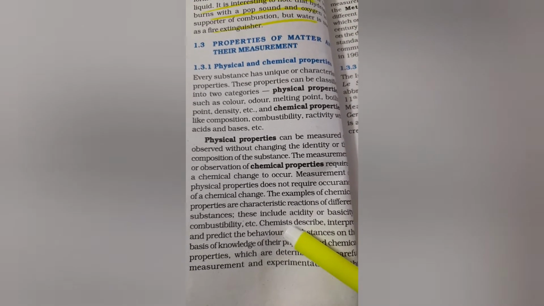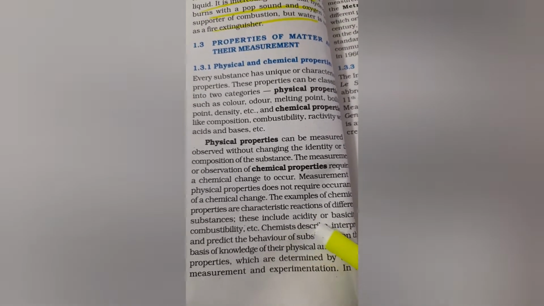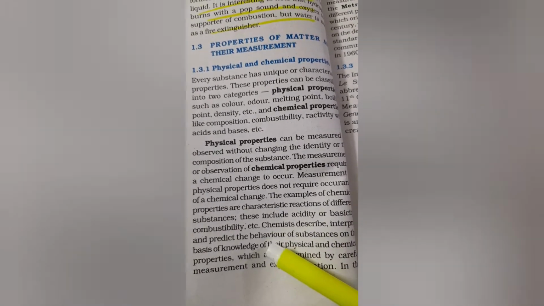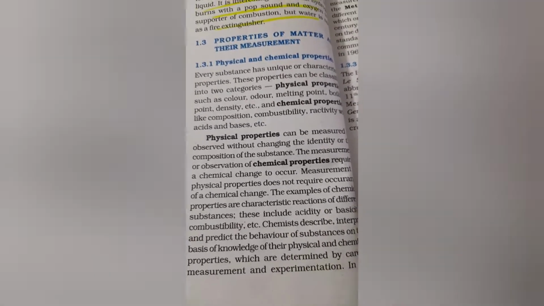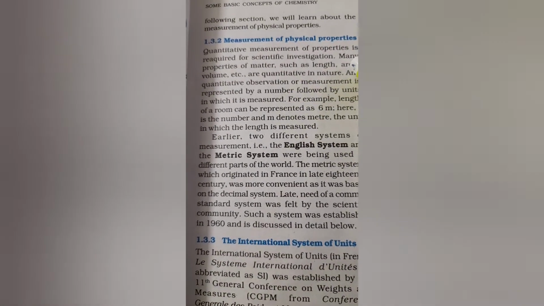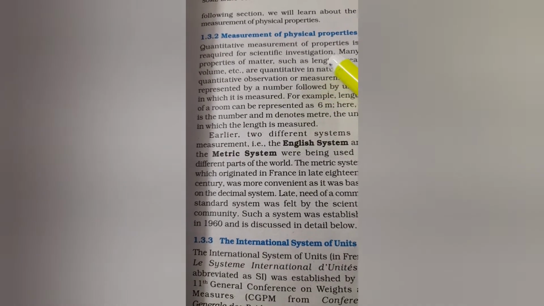Examples of chemical properties are acidity and basicity. These will tell us about the behavior of the substance, based on the knowledge of their physical and chemical properties, which we find out by measurement and experimentation. Now, in the next session we will learn about the measurement of physical properties. Quantitative measurement of properties is needed for scientific investigation.